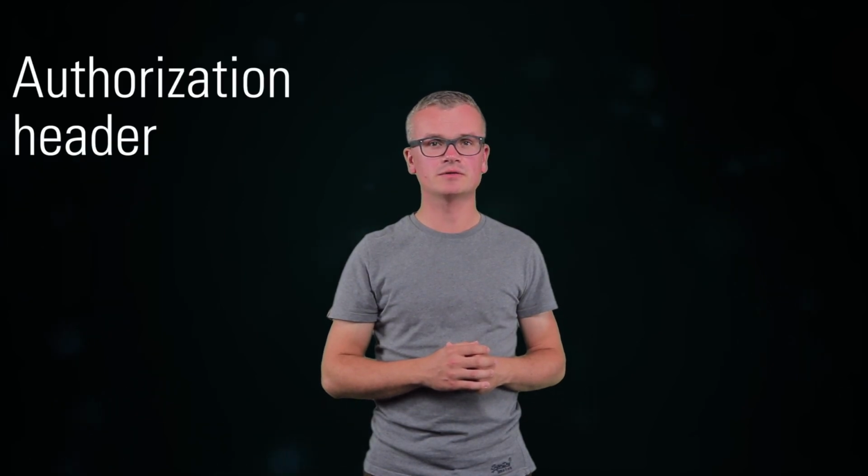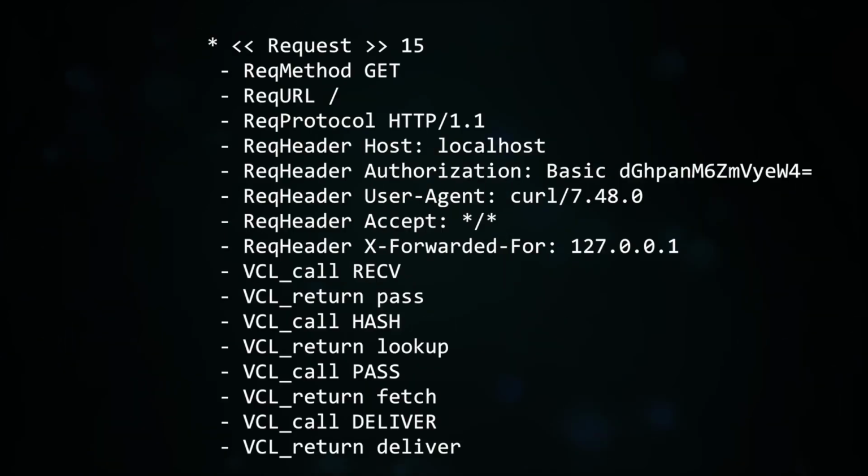Final example of a request that is not cacheable is an authorization header. Same command, different output. We're getting an authorization header with basic authentication, and again the same behavior. Receive, pass, hash, lookup, pass, fetch, deliver.